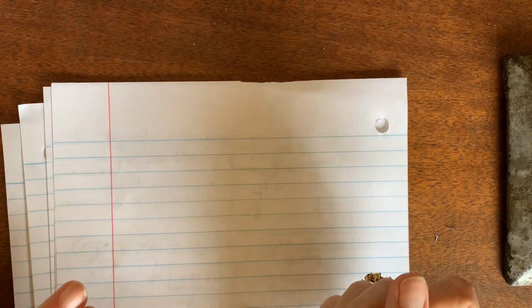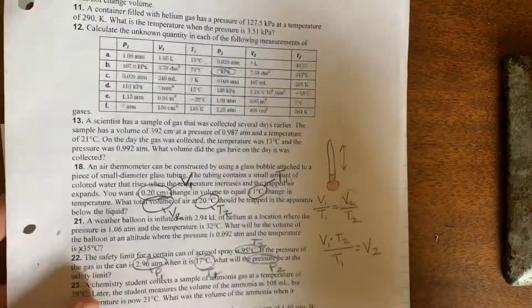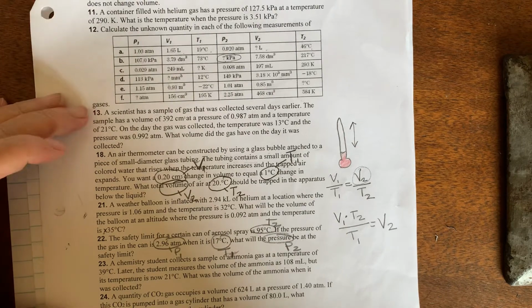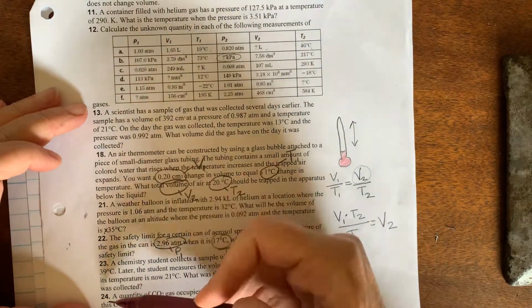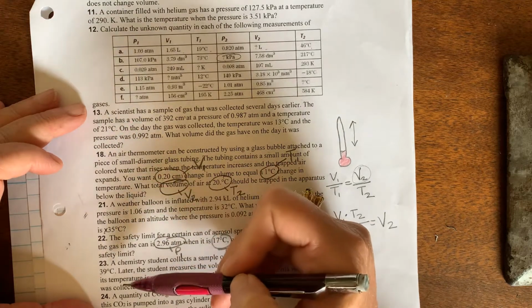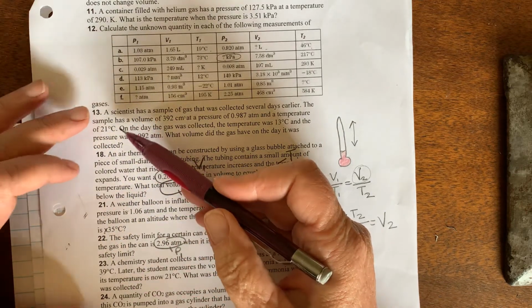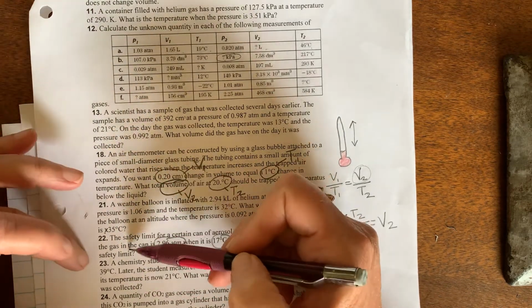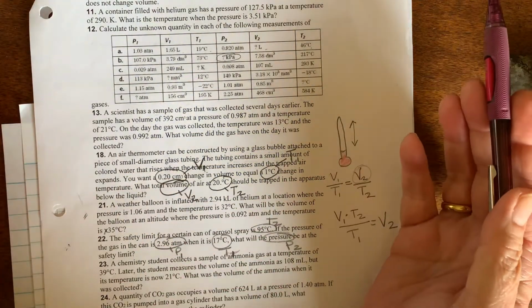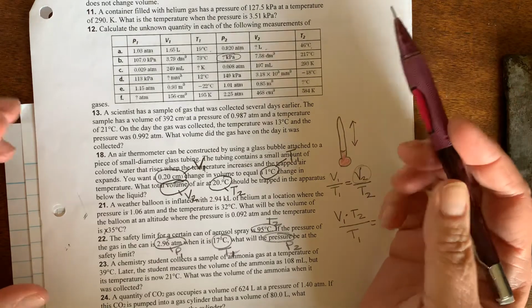Hey there. So we're going to continue into the word problems for the combined gas law. That's 13 to 24, but you'll notice there's several missing. I took a bunch out of here a long time ago. So we're just going to do 13, 18, 21, 22, 23, and 24. And it shouldn't really take that long.